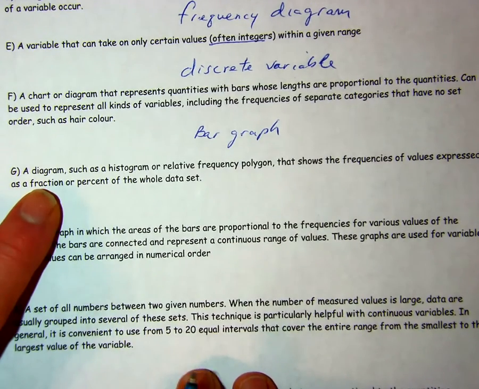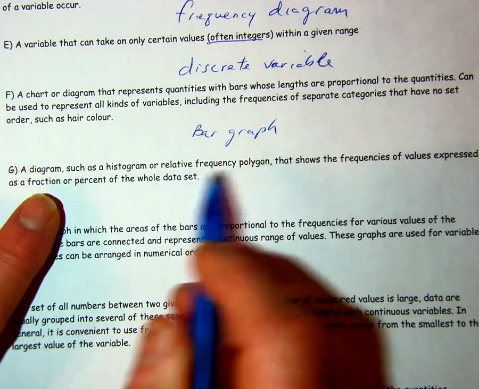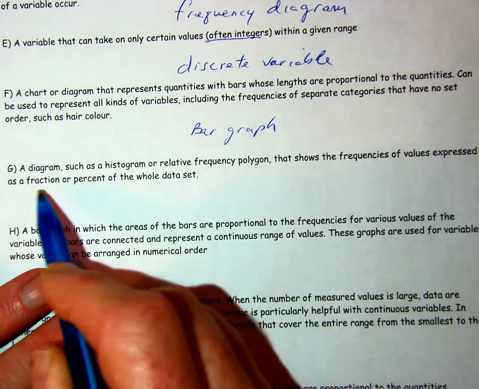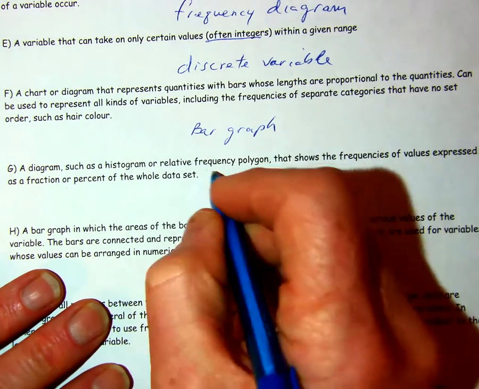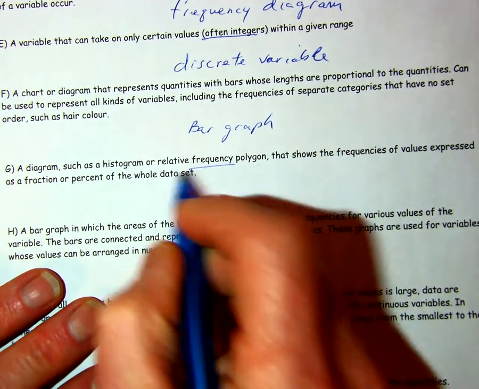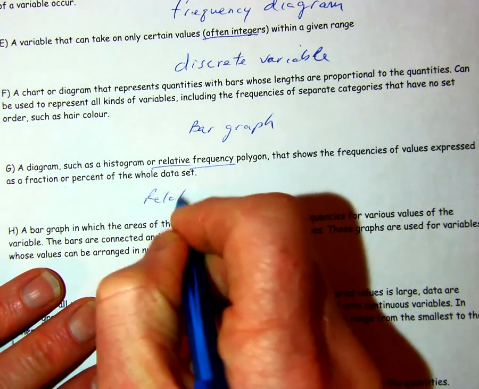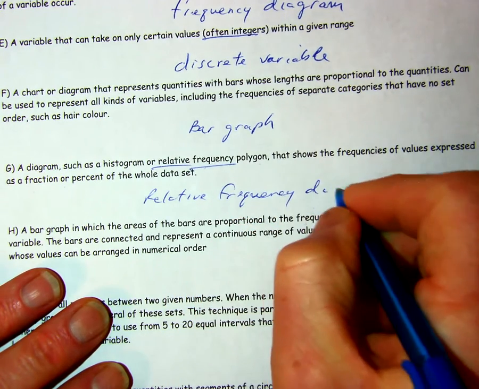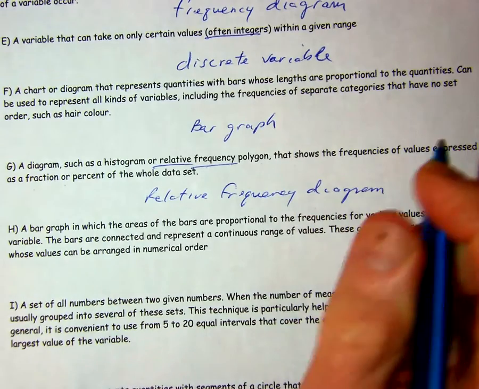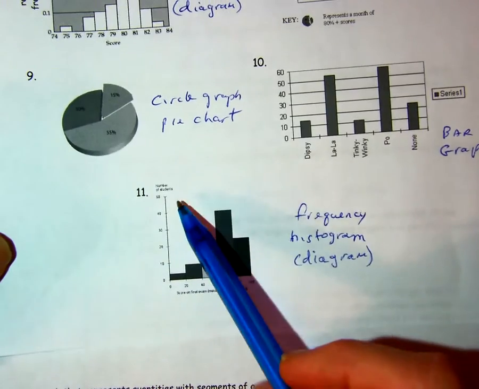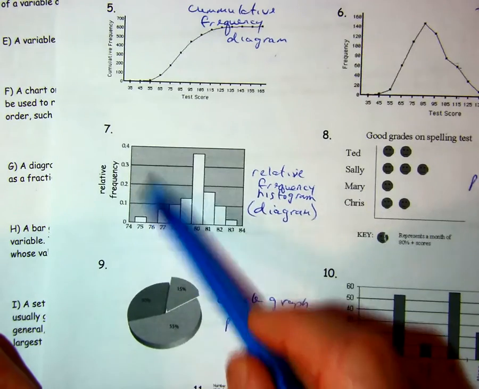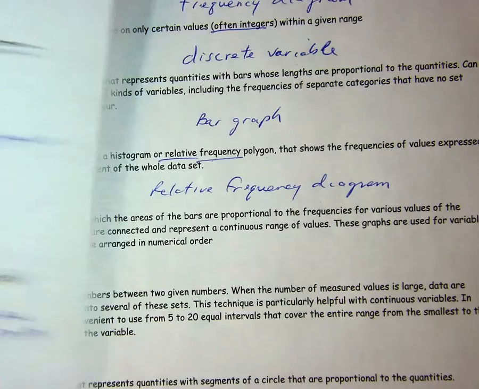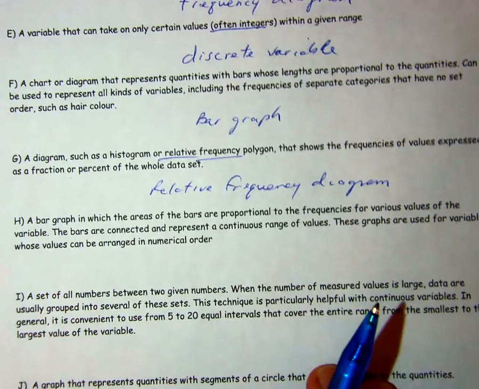A diagram such as a histogram or relative frequency polygon, I don't know what a relative frequency polygon is, that shows the frequencies of values expressed as a fraction or percent of the whole data set. So the key word there is relative frequency diagram. That would be anything that shows relative frequency, basically probabilities. It doesn't have to be a histogram, but could be a histogram.